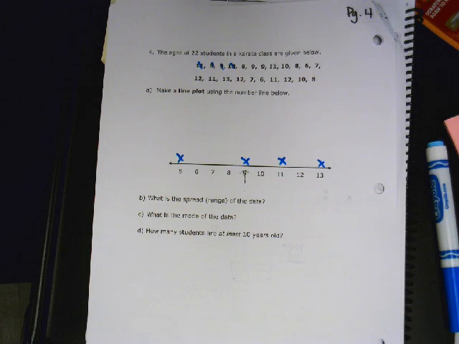Dot it. Put all those numbers on the number line, and then try to answer the 3 questions. Let me see what these 3 questions are. Range, mode. At least. Is that more than 10 or less than 10? At least 10. True story. Everyone in this class is at least 10 years old.